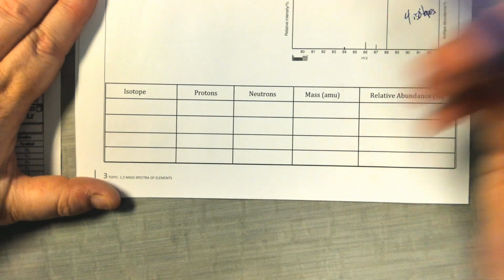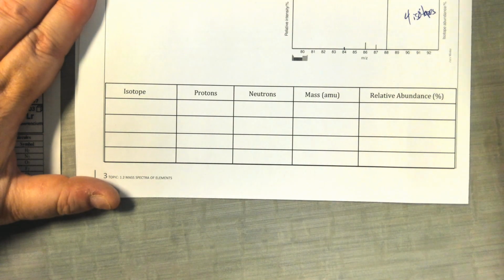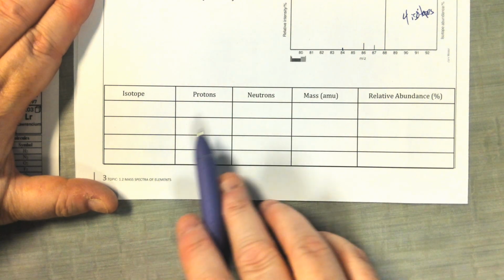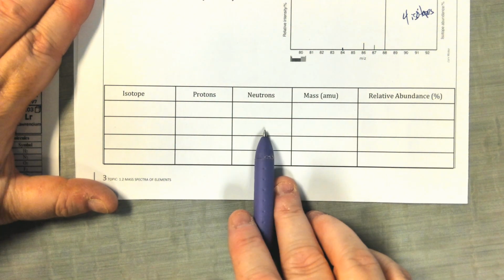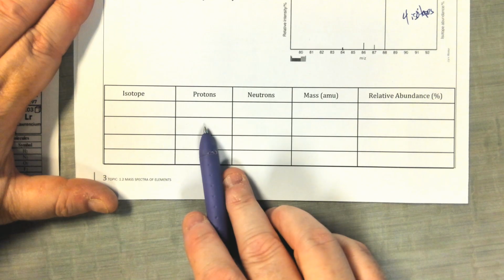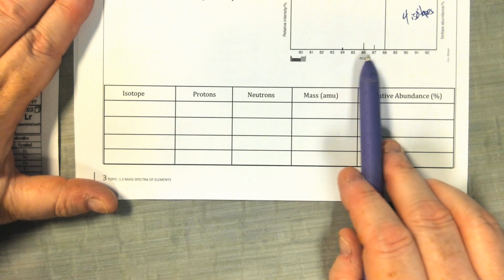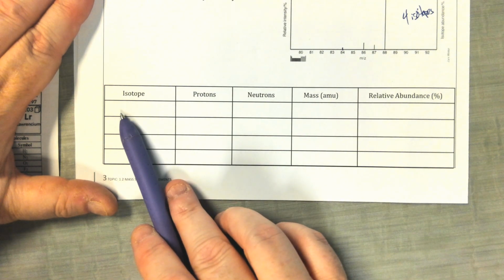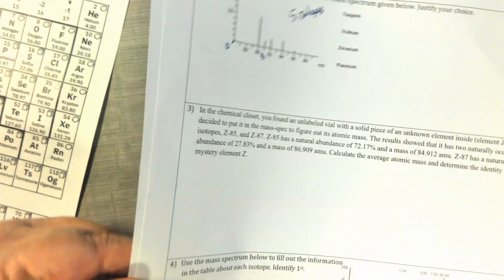You can use X84, 86. You need to fill in the information. You can't do protons or neutrons until you figure out what element it is. So you need to figure out what element it is by doing the mass spec like number 1 for the 4 isotopes. Then you can put the symbol, just like I did for chromium here.